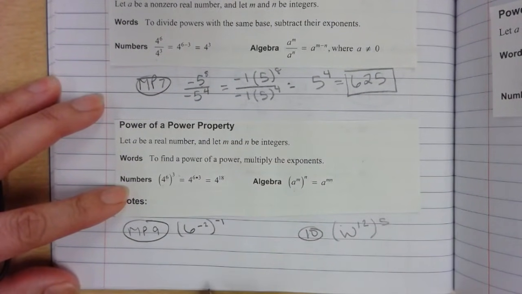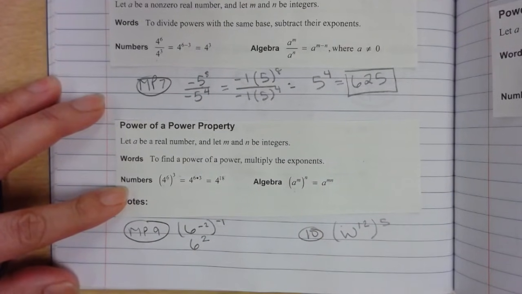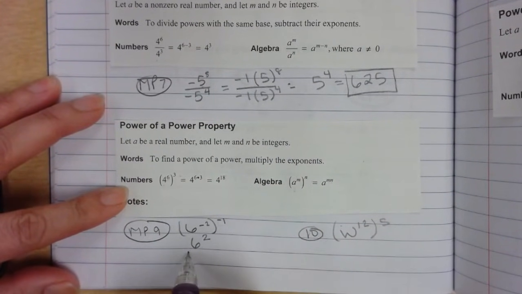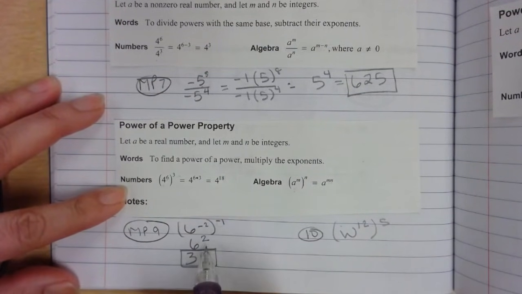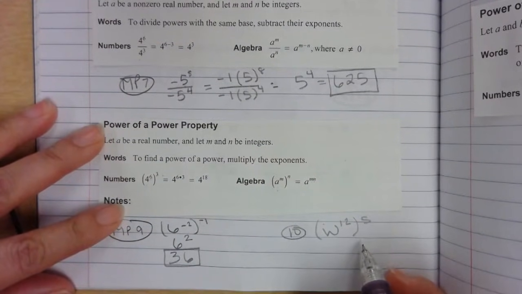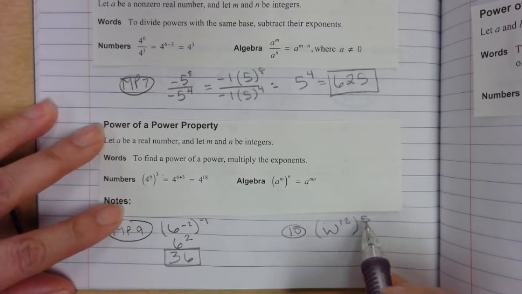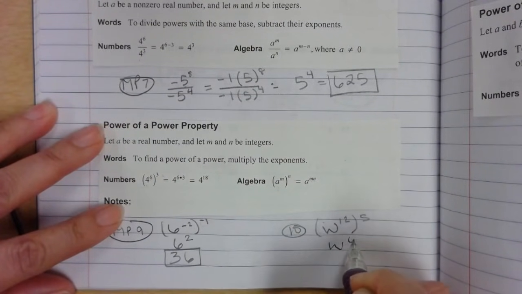So let's do this one. Since it's a power to a power, you're going to multiply these two powers. So that means it's going to be 6 squared, and 6 squared is 36, because negative 2 times negative 1 is positive 2. And modeling progress 10, w to the 12th to the 5th, you're going to multiply these two. It's just going to be w to the 60th.